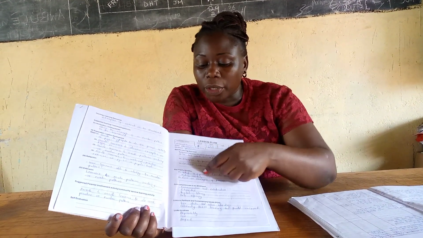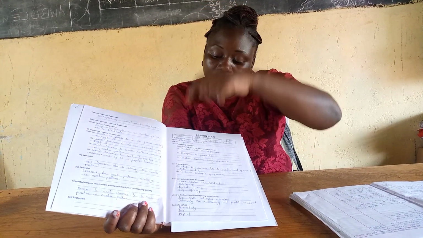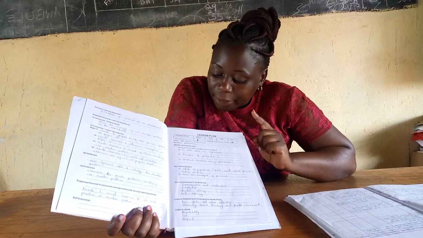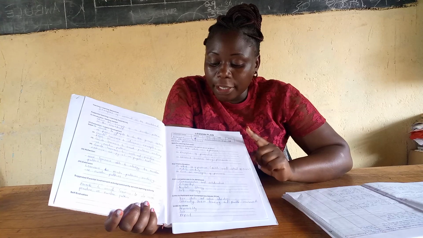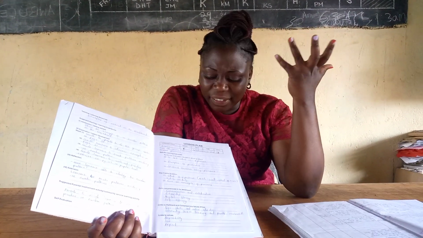Then we have the key inquiry questions. As you saw in our schemes of work, even in the lesson plan we have the same key inquiry questions. Here, I asked myself, what is a pronoun?